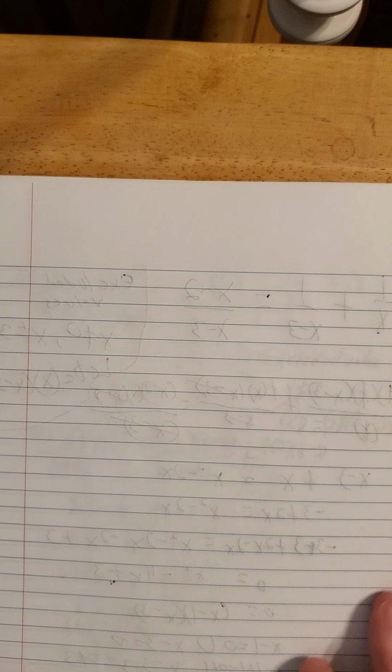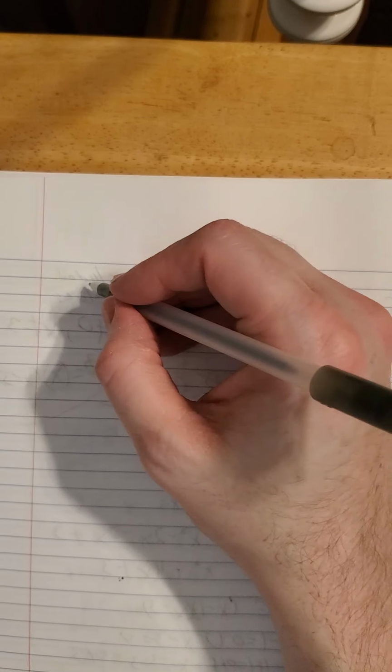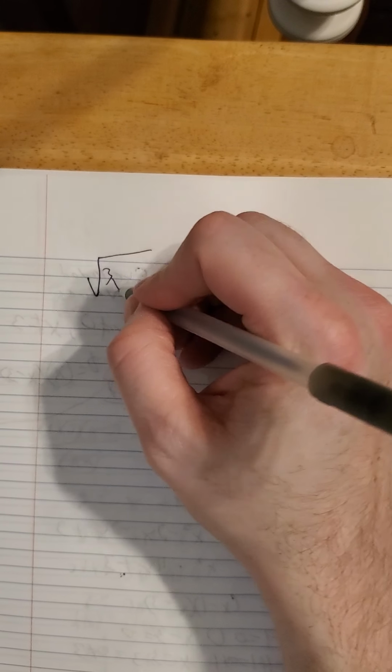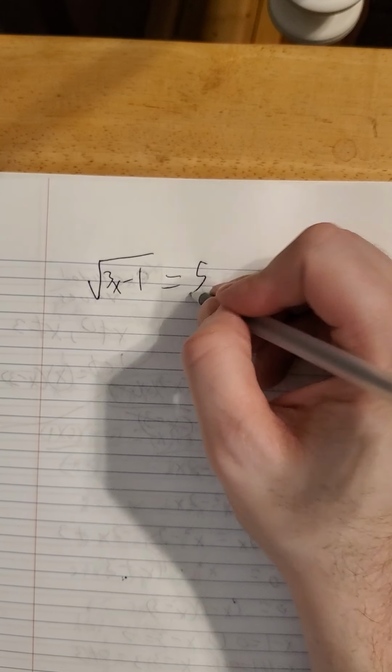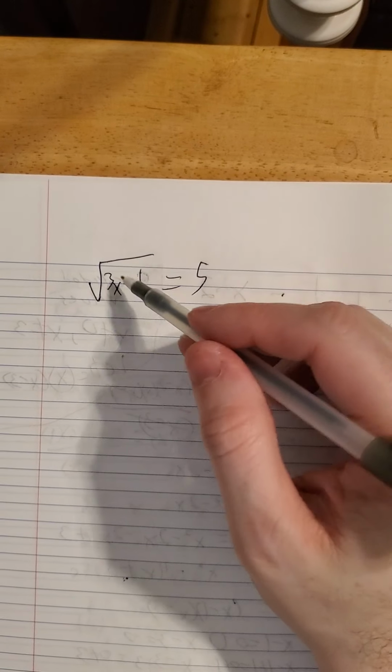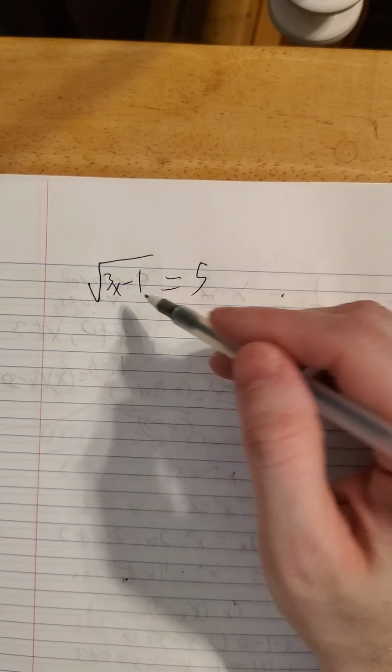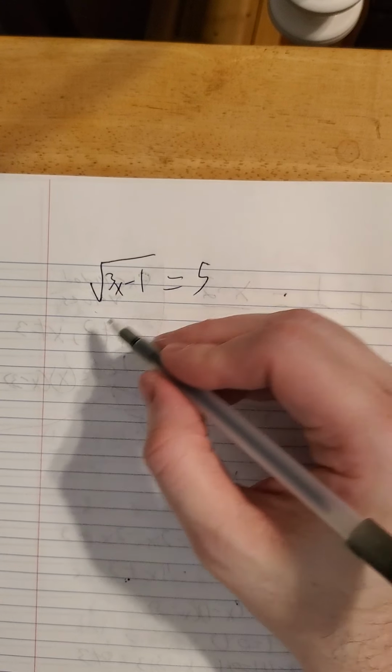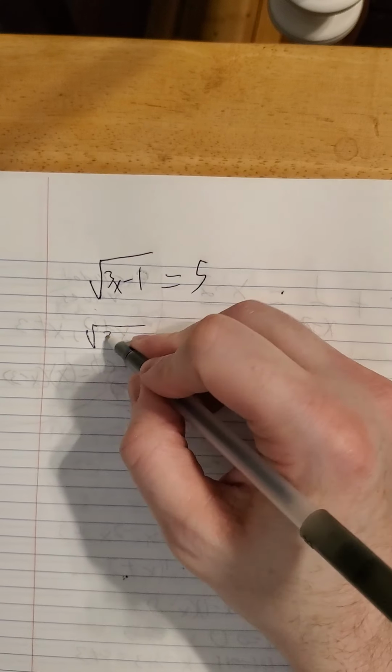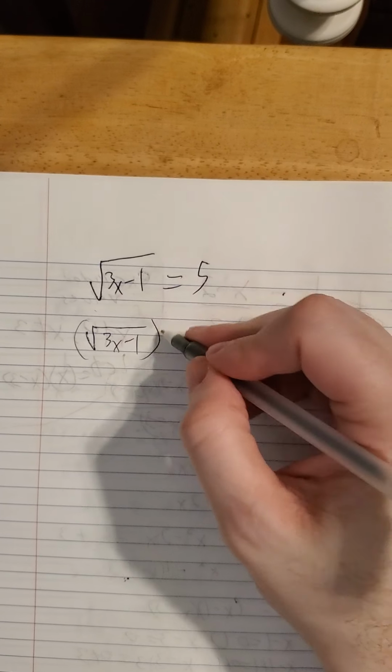So similar to the absolute value equations, in a square root equation, first you want to make sure that the square root is by itself. It is, so I don't have anything else on the left-hand side of the equal sign. So I'll undo the square root by squaring both sides.